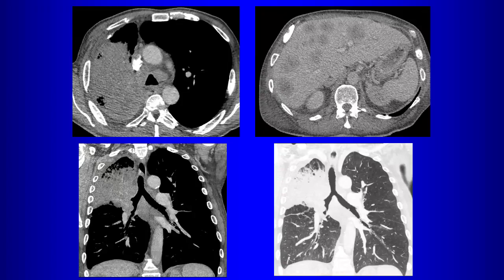There's a mass obstructing the right upper lobe, right main bronchus. Sorry, which bronchus is obstructed? The right upper lobe is completely obstructed. Yeah, the right upper lobe, here's the right main bronchus. The right upper lobe is completely obstructed, right? There's no right upper lobe bronchus here. Yeah, there's stuff here, right? And we do have post-obstructive pneumonia or atelectasis, right? And what other finding do we have?